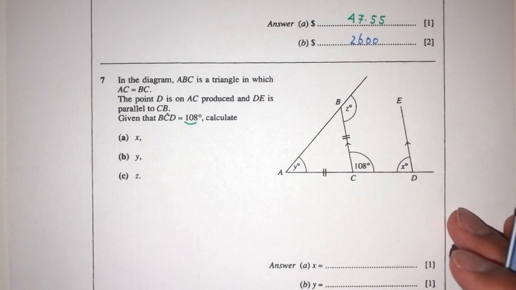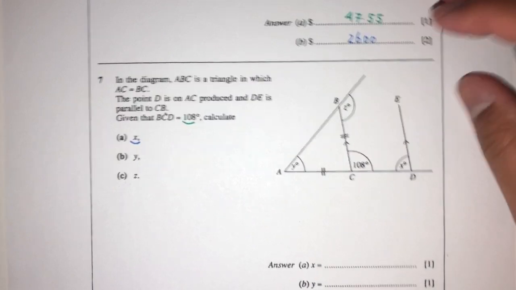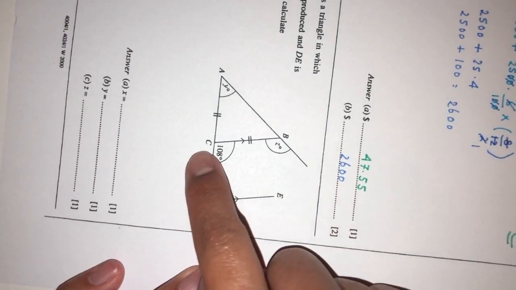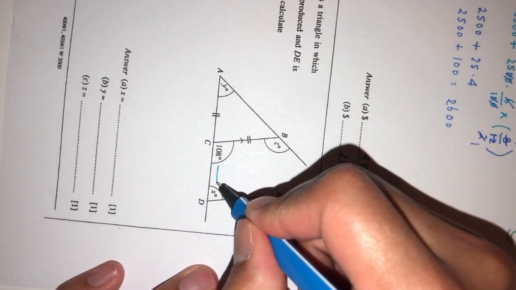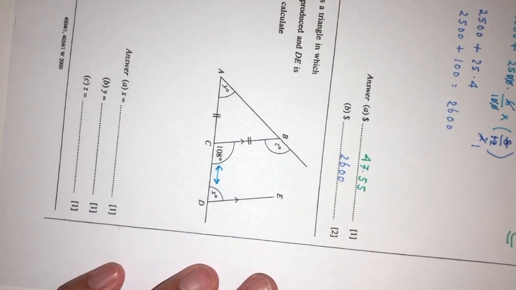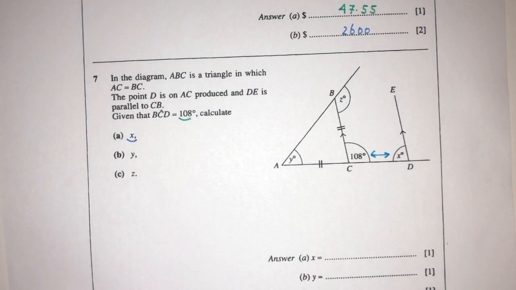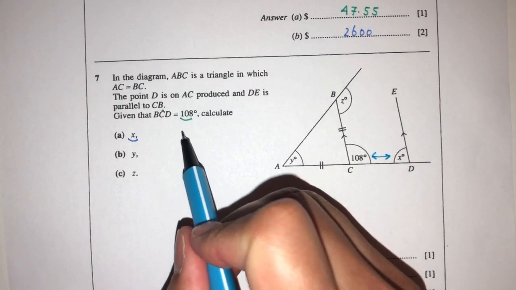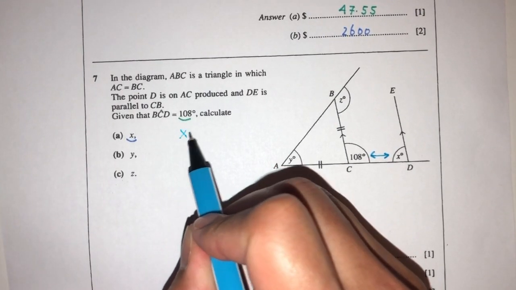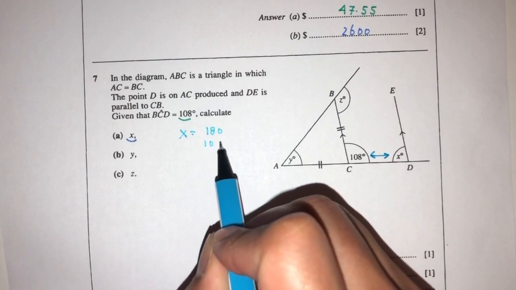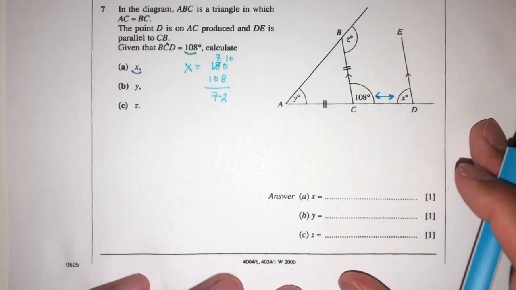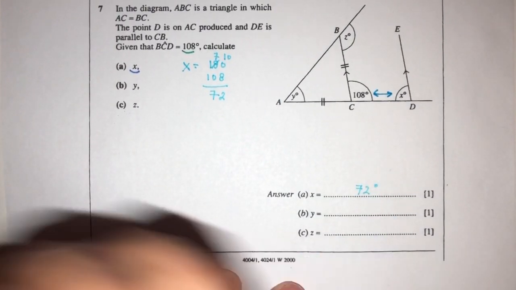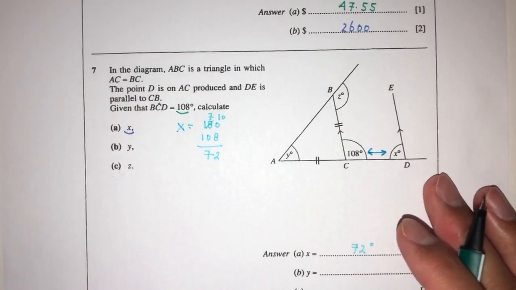Okay, and what else do we need to know? So part 1, we have to find the angle x. So pretty easy. If you observe here, because these two are parallel and these two are angles across from each other, we know they have to add up to 180. So that will give you what? Let's see. So x will be 180 minus 108, and that will be 72. So part 1, 72 degrees.